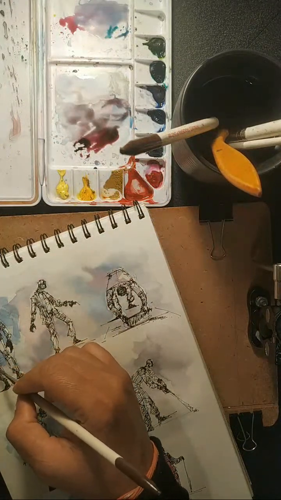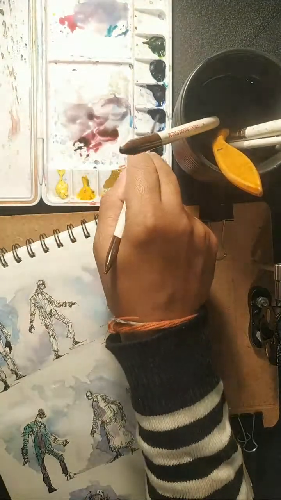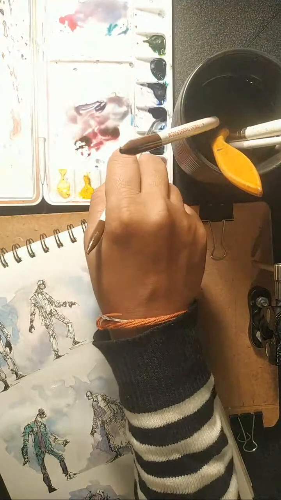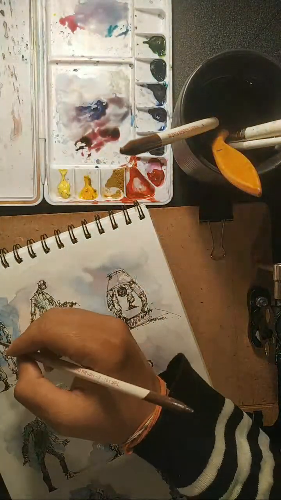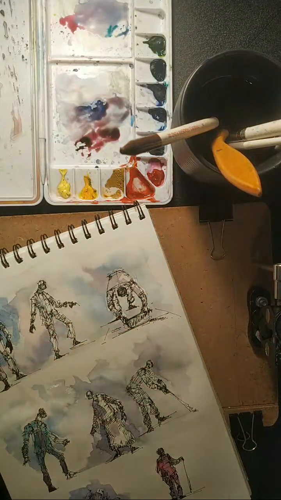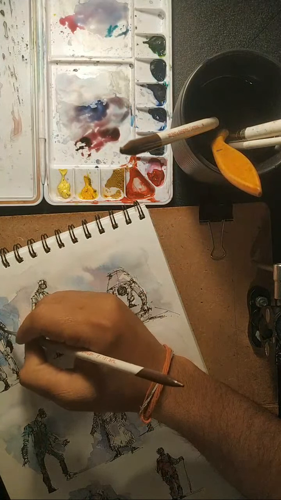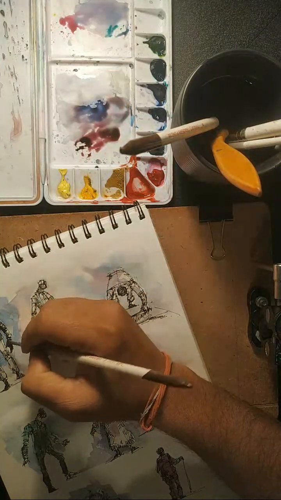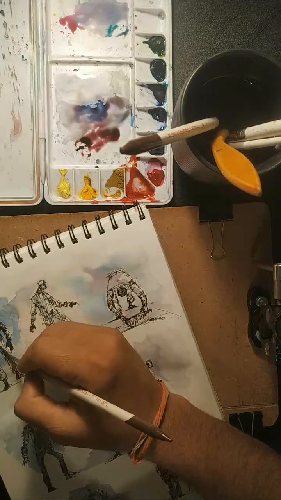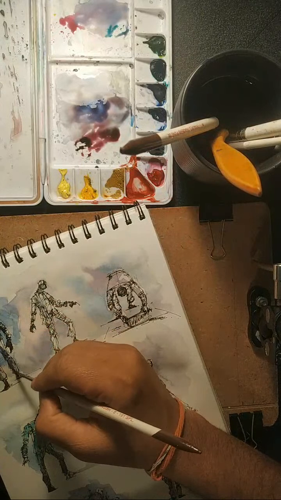So I want to show the shadow part on this figure, so I'm using more and more dark. Wherever there is a shadow, I'm using more dark there, which I told you, if you use this kind of way to complete your figure.